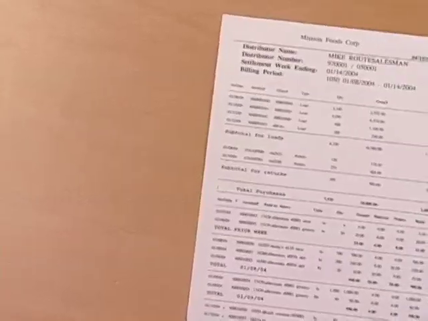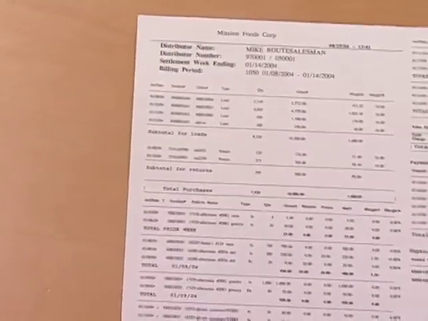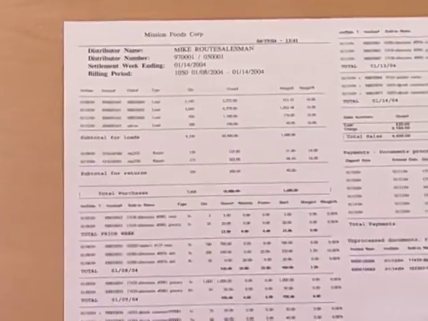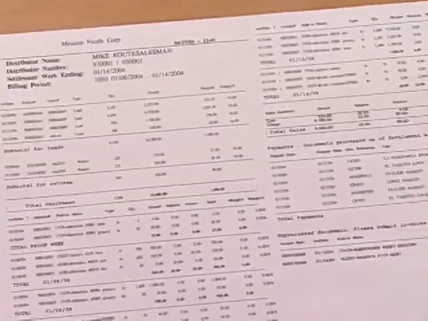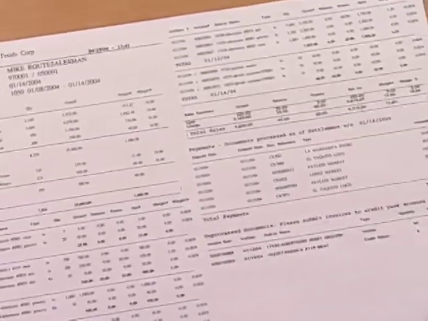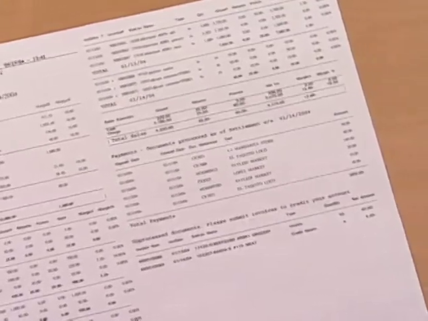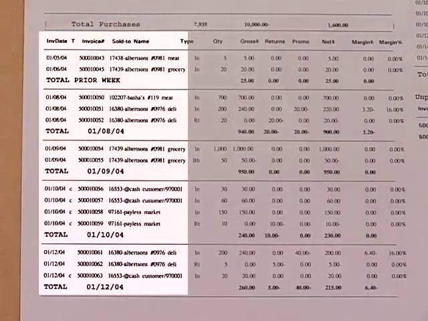Mission Foods wants to give you all the necessary information you need to better manage your business. That's why the settlement report includes this detailed report, a breakdown of all your purchases and sales for the week. Every load, every invoice processed through our system for every customer.